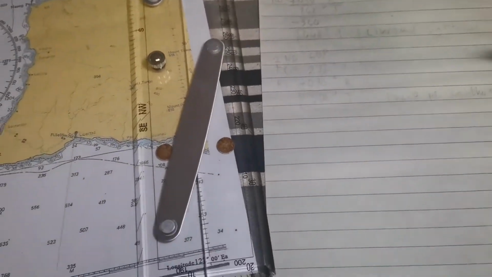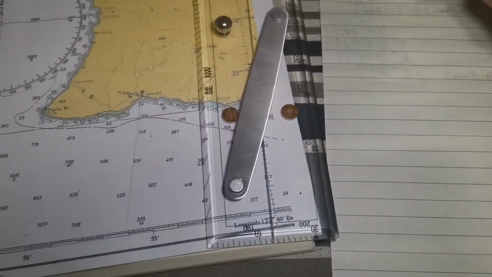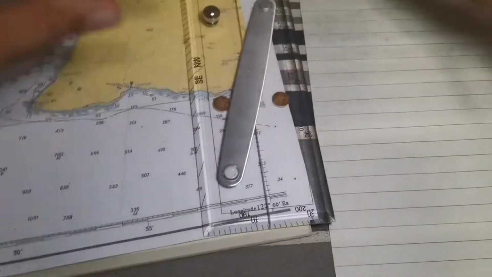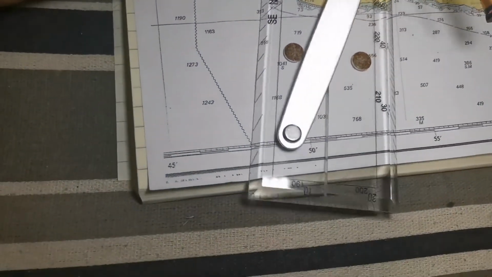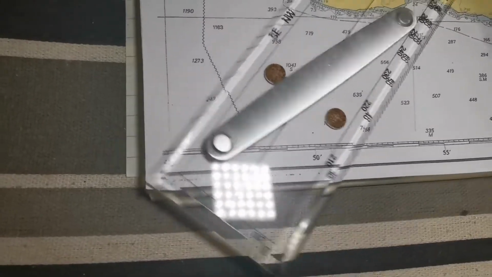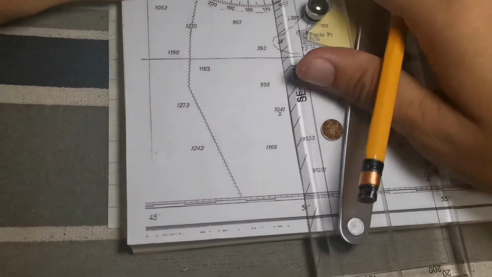So that's our second LOP. In order to get that, we must find ourselves our 308.